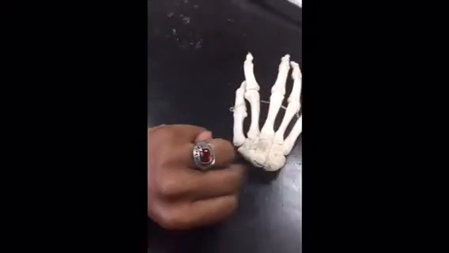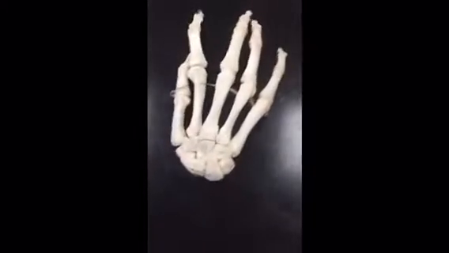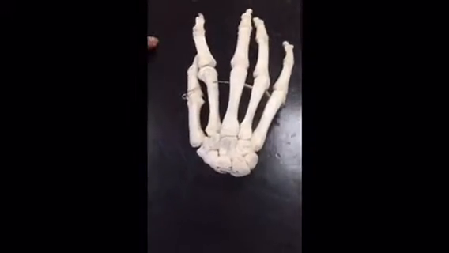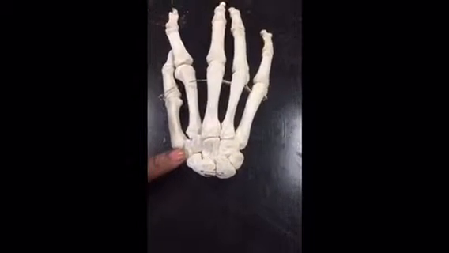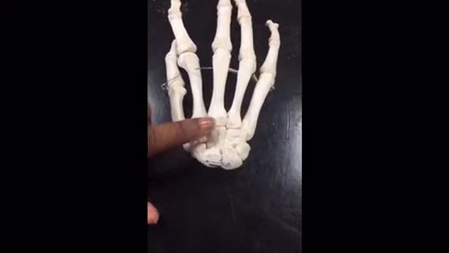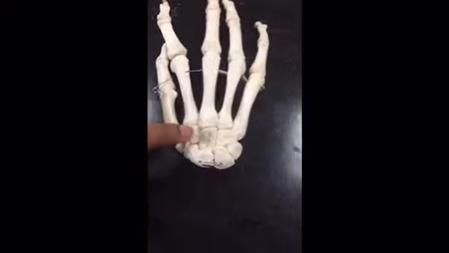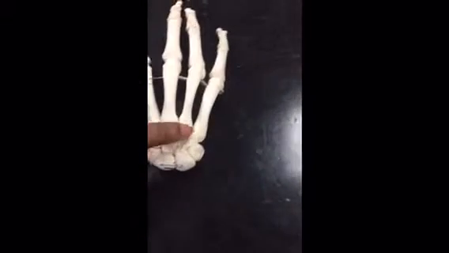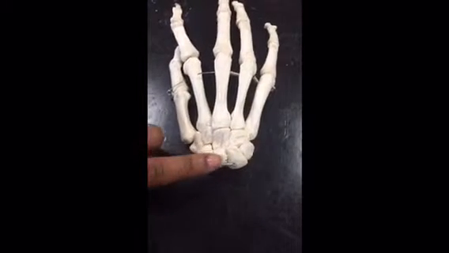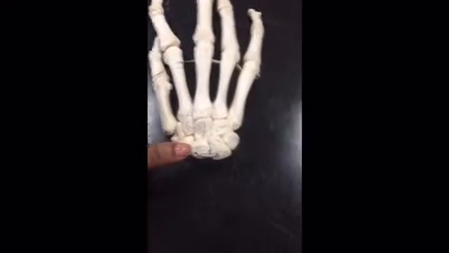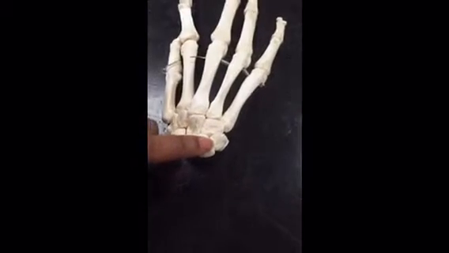Greetings, this is Taylor. You can see my ring. I just want to describe the carpal bones. The carpal bones, we have the trapezium, which is the first to the left. Second to the left is the trapezoid. Then you have the capitate, the hamate. If you go down, the biggest bone in the carpal is the scaphoid. Beside the scaphoid is the lunate.